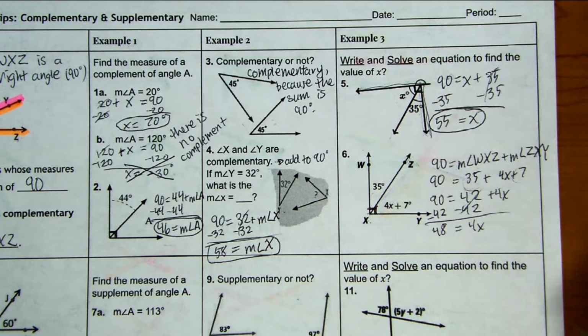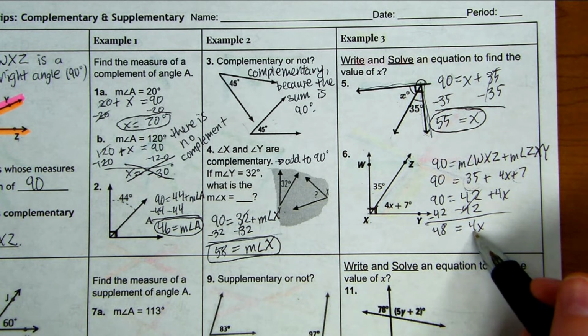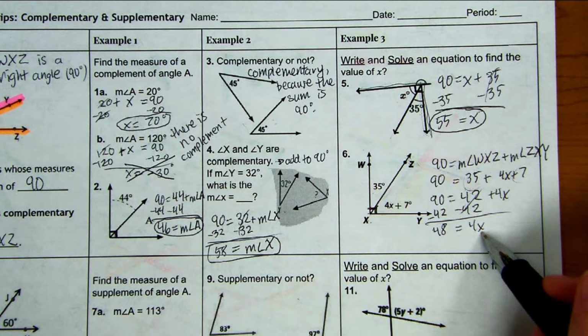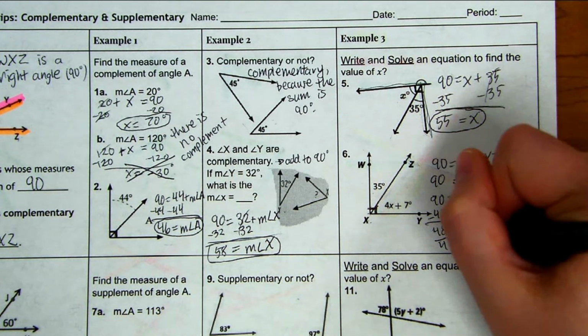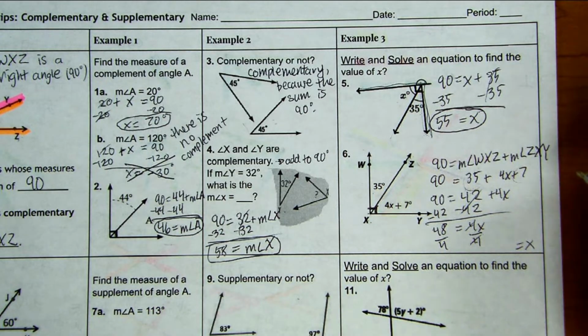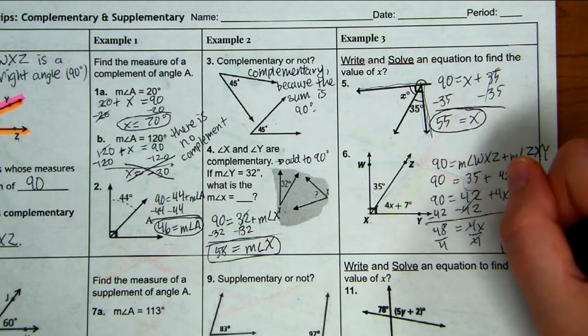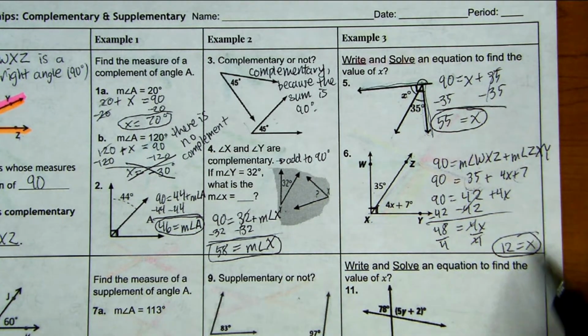At this point, we now need to remove the coefficient of 4. Well, 4 is being multiplied to x, so we can undo that by dividing both sides by 4. So when we do that, we'll get x equals, well, 48 divided by 4 is 12. So we get that x has to be equal to 12.